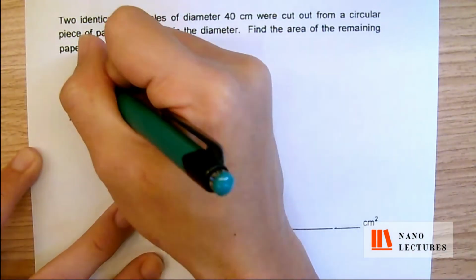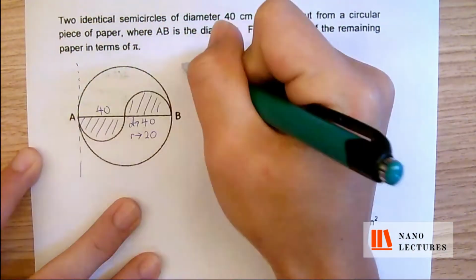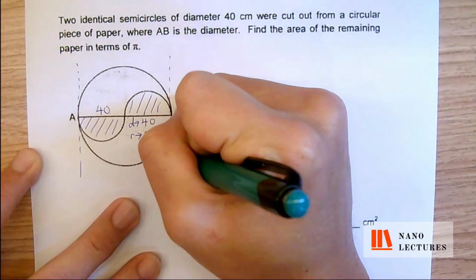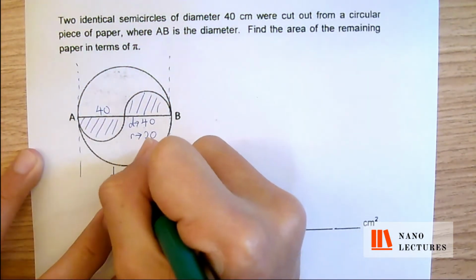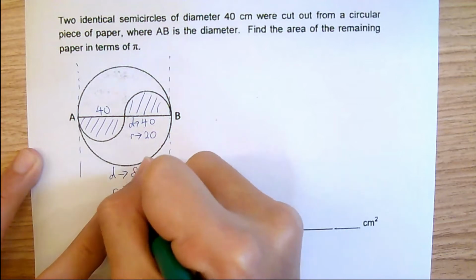Okay, then how about the big one over here? What's the diameter? It'll be quite simple, right? Because this is 40, therefore my diameter will be 80, and therefore my radius will be 40.